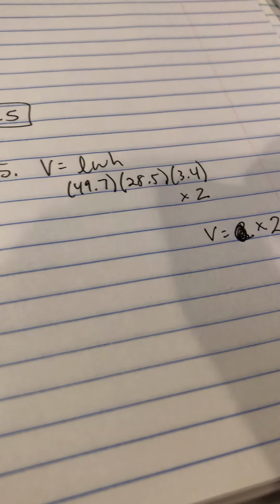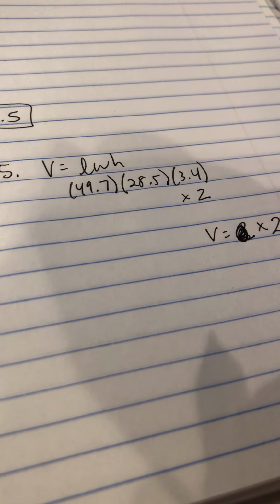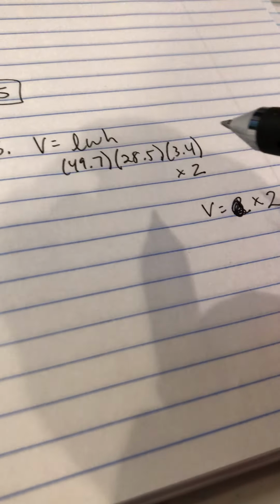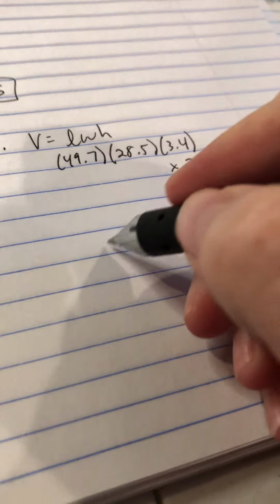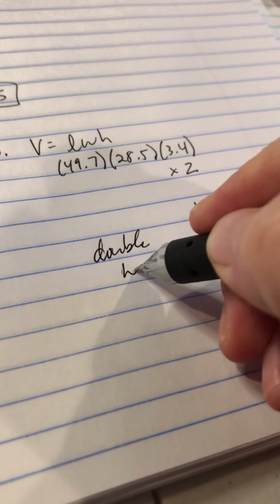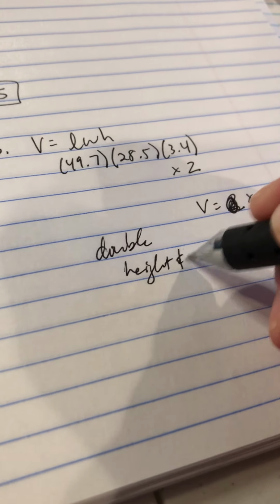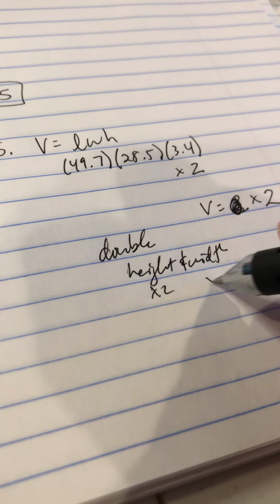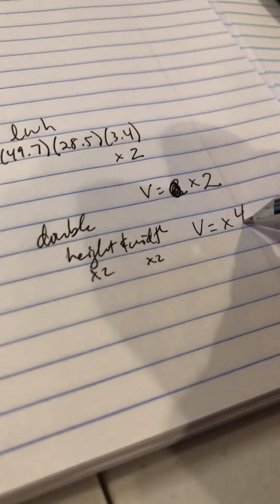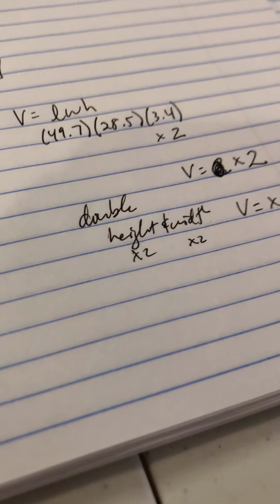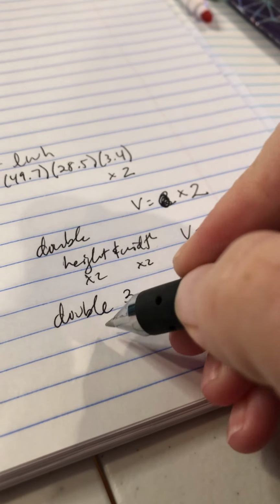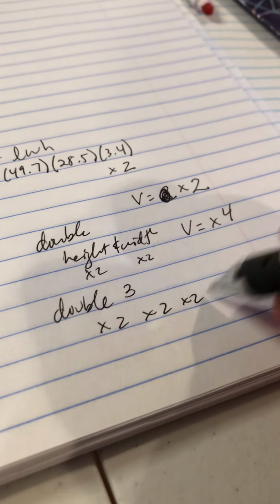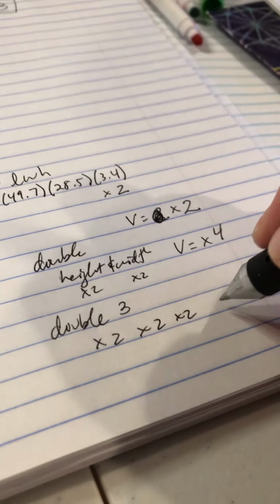Okay, but if this was part of your assignment there. What if I did the height and the width? If I double the height and width, that means I did times 2 and times 2, so now my volume is times 4. And I think on the test, it's been a minute since I've taken it, but I think they said they doubled all 3 dimensions, and if I did, that's times 2, times 2, times 2. 2 times 2 is 4, times 2 is 8.